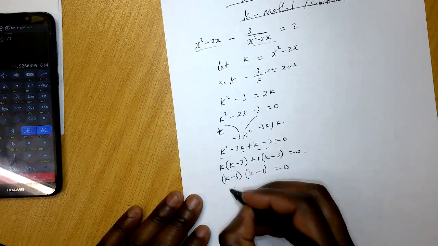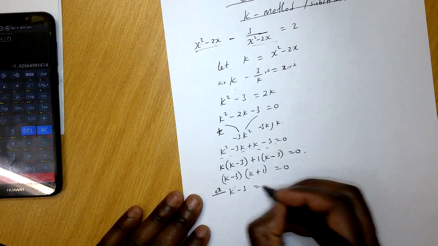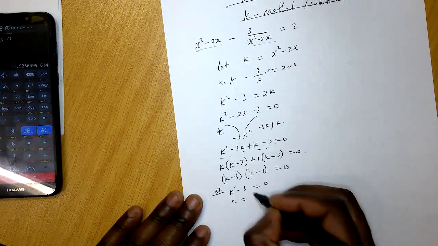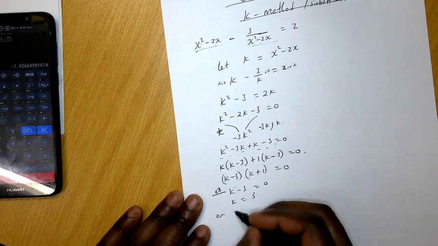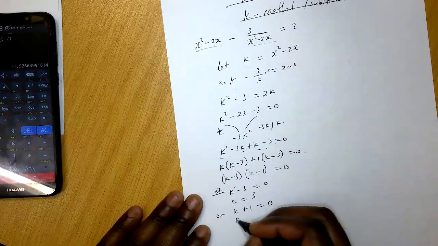So either k minus 3 is equal to 0, then k is equal to 3, or k plus 1 is equal to 0, then k is equal to negative 1.